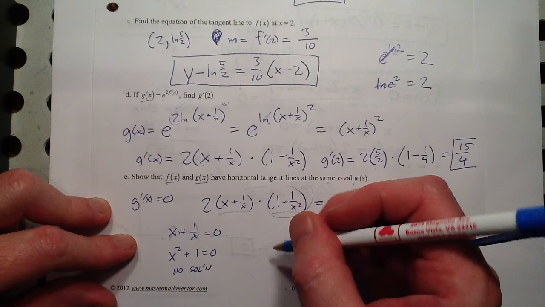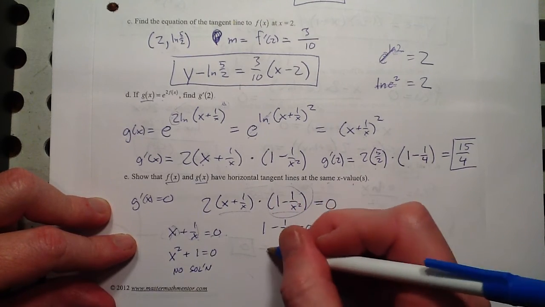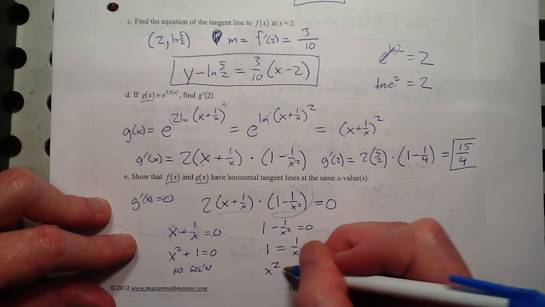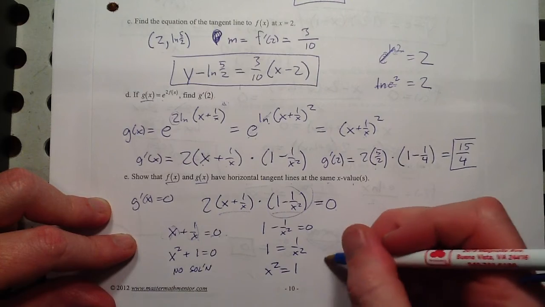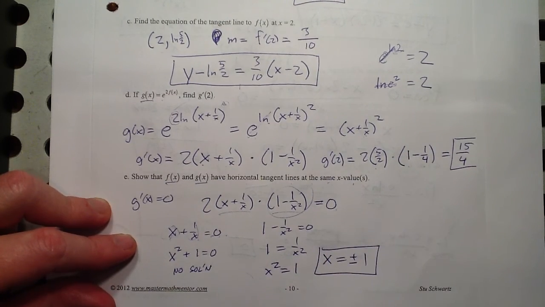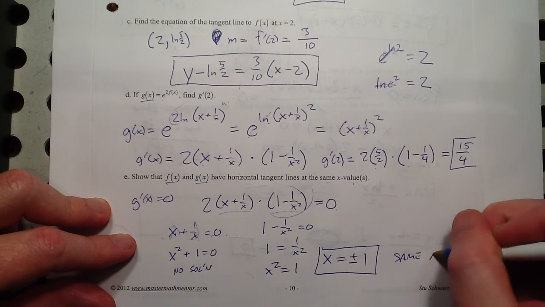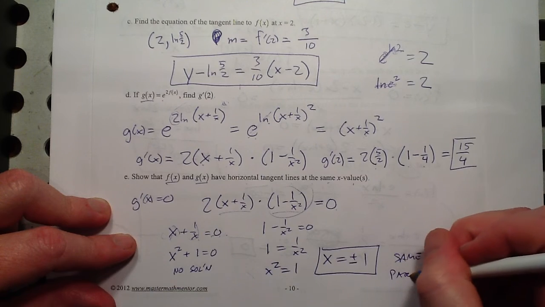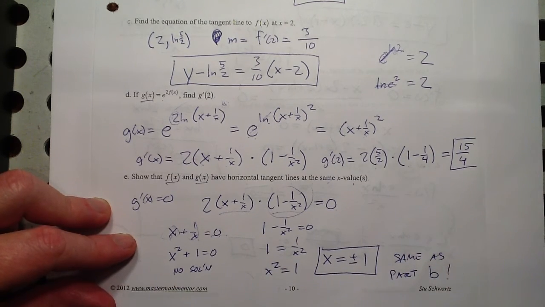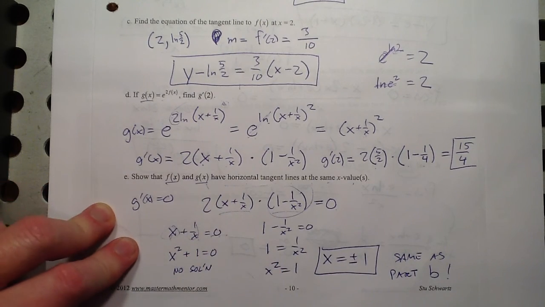So we look here. So 1 minus 1 over x squared is equal to 0. It's the same as saying 1 equals 1 over x squared. Cross multiply. That's the same as x squared equals 1. And sure enough, that's true when x is plus or minus 1, right? And that's the same answer as part B, right? So indeed, they have horizontal tangent lines at the same x values.